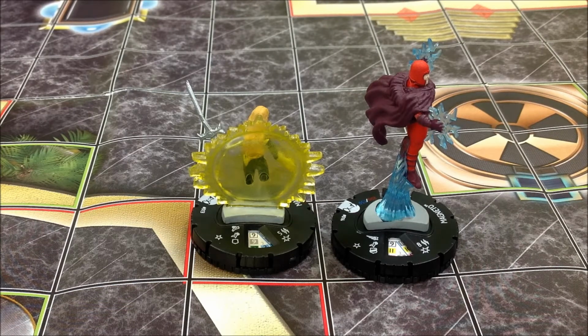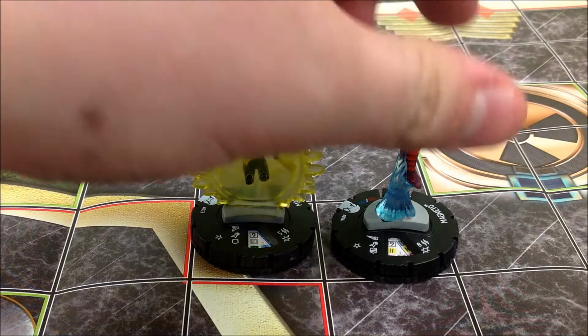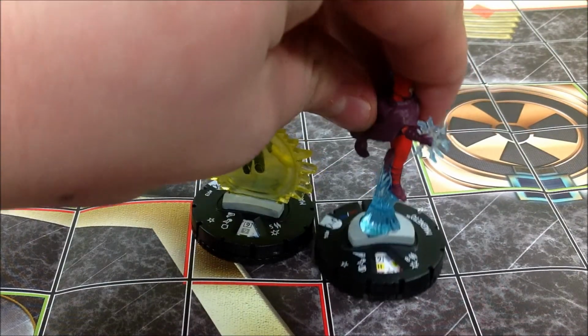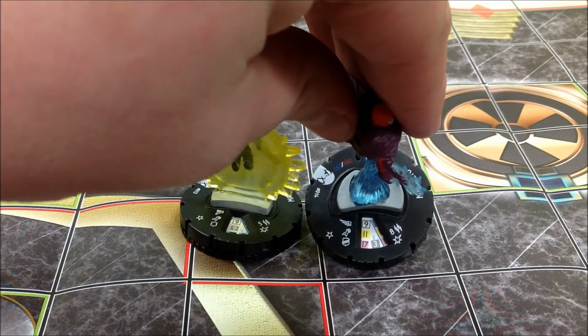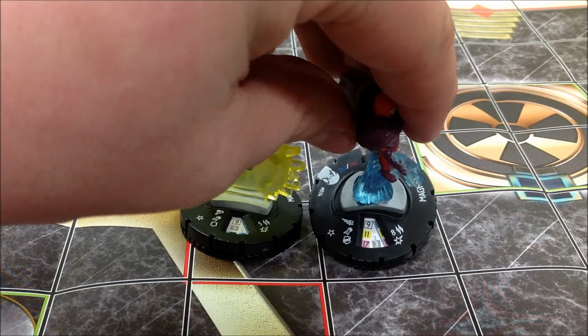In our last video we checked out the gray defensive ability vulnerability, and for this video we're going to be looking into the gray damage ability leadership. Now leadership can be identified on the dial by looking for that gray damage square there on the bottom right hand side of the dial, that gray 3 next to the damage explosion symbol.